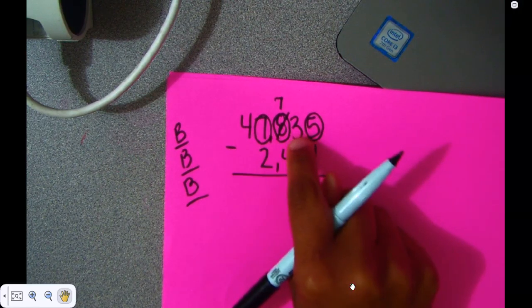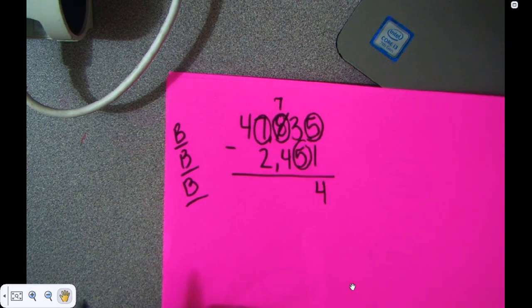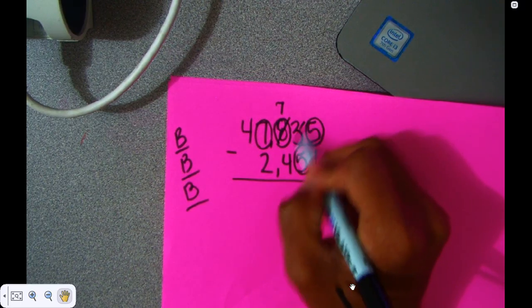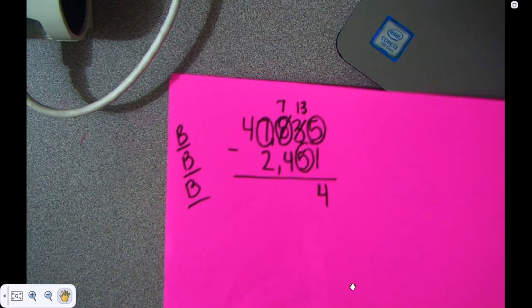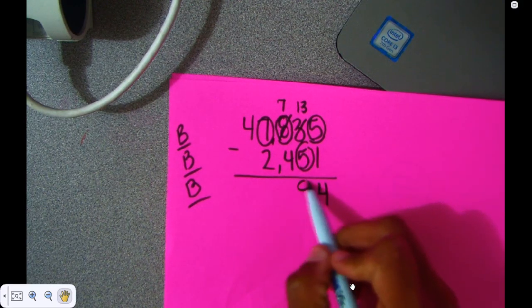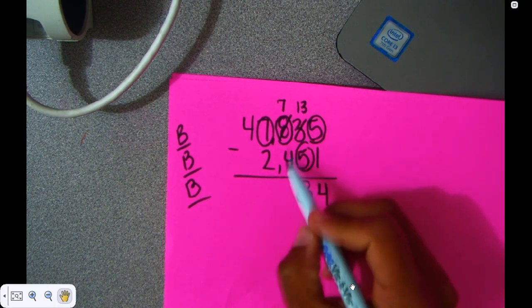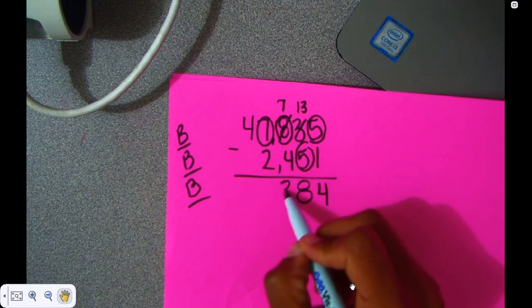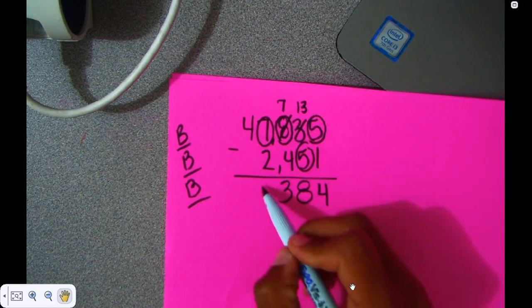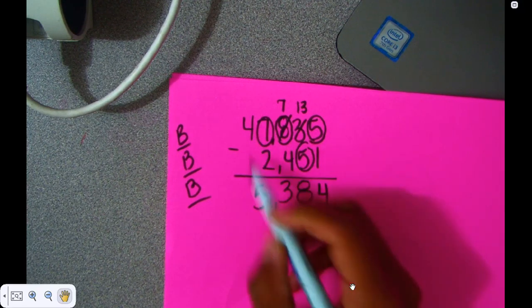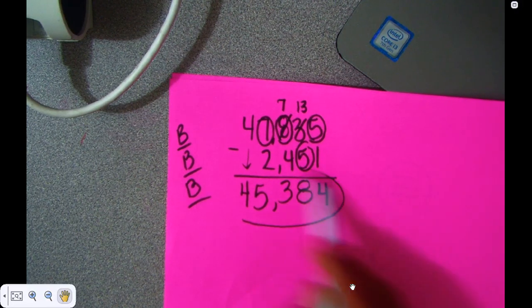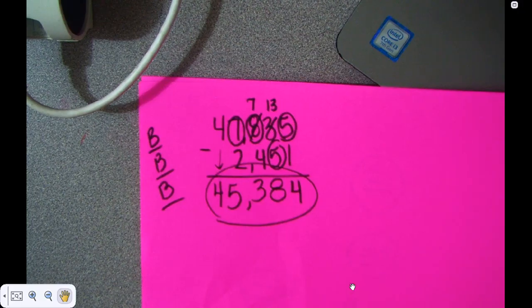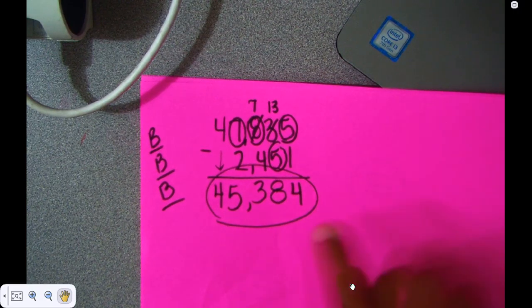And remember, I always give 10 more to that place value that needs it. So 10 plus 3 is 13. And now I can do 13 minus 5, which is 8. 7 minus 4, which is 3. 7 minus 2, which is 5. And I just bring down that 4. So I get 45,384.